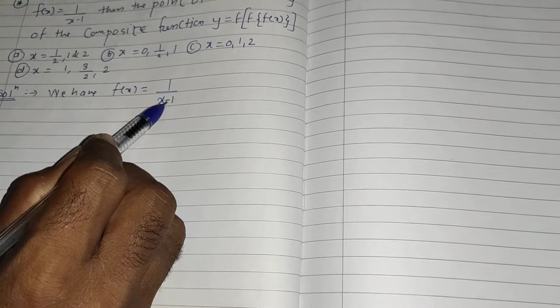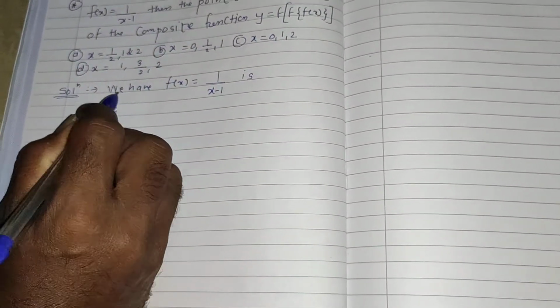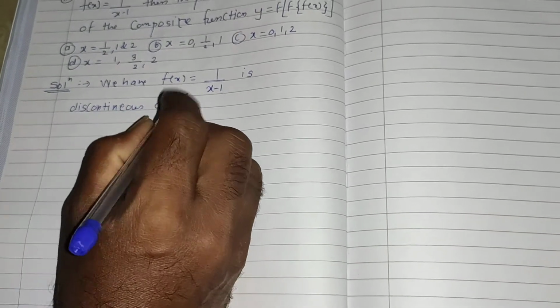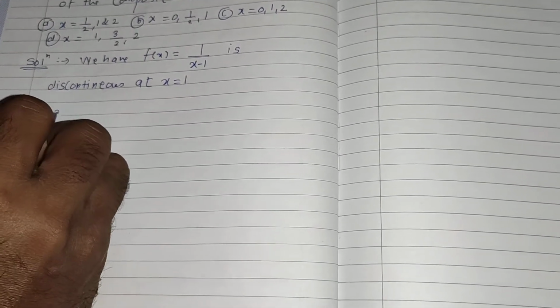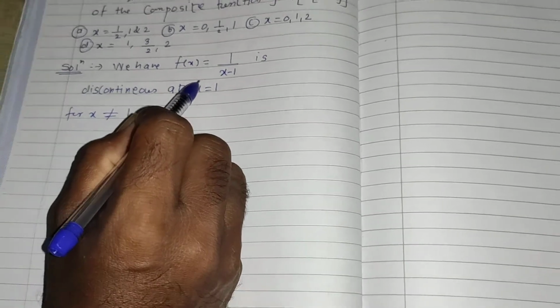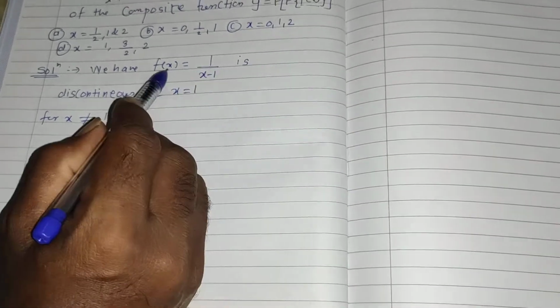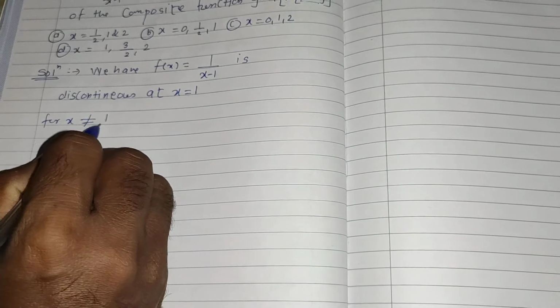So we can straight away say that this is discontinuous at x is equal to 1. For x is not equal to 1, we have solved this f of x, now we have to take f of f of x.